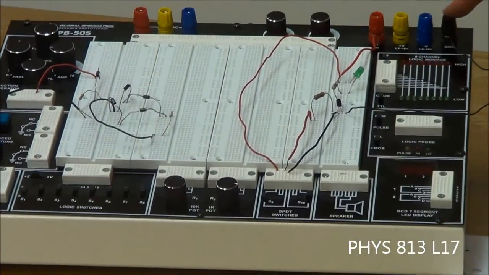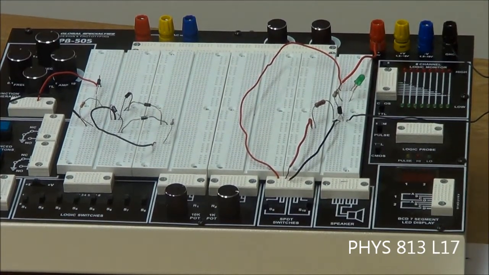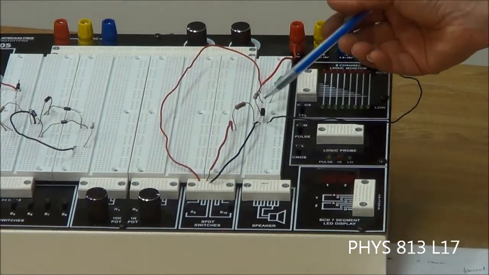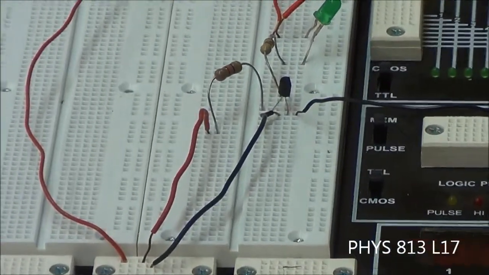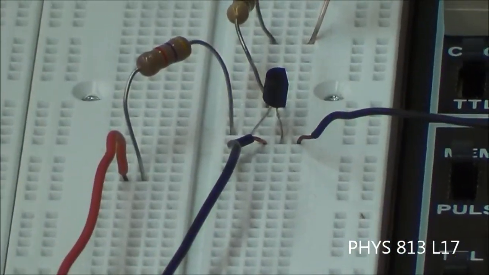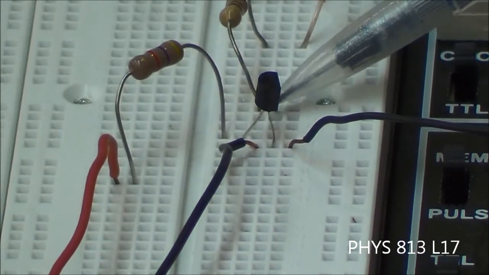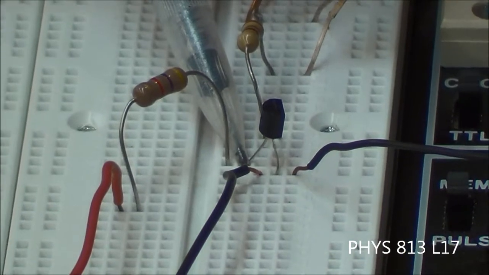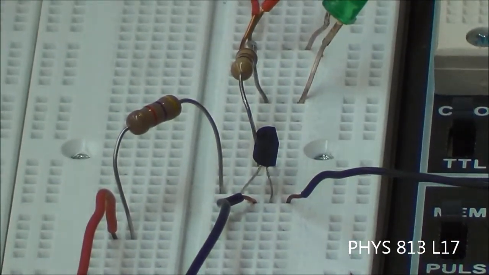Then our transistor, that's what I put in next. If you have it with the flat side to the right, which is what I had on the board, the emitter is the bottom one, the collector is the top one, and the base, I moved it out so it's back here, back behind.